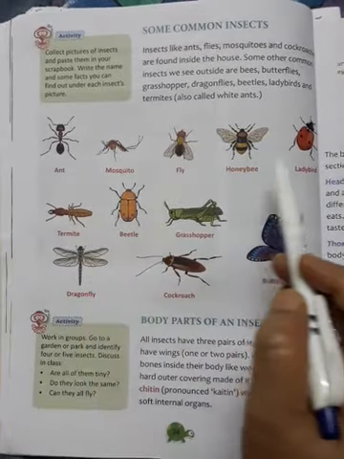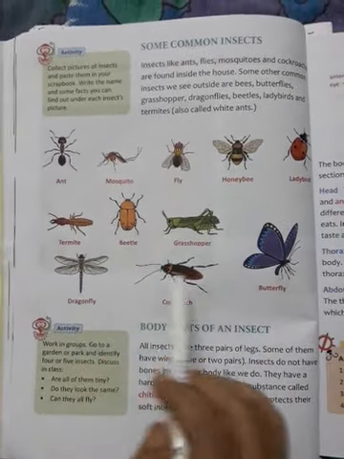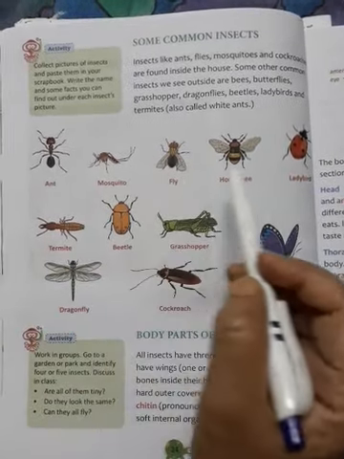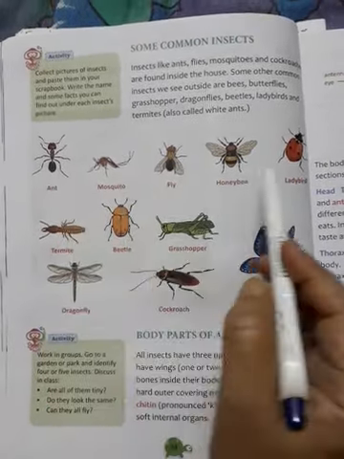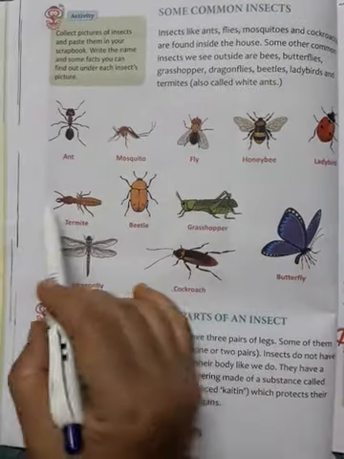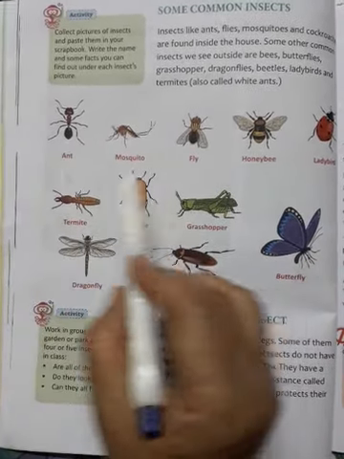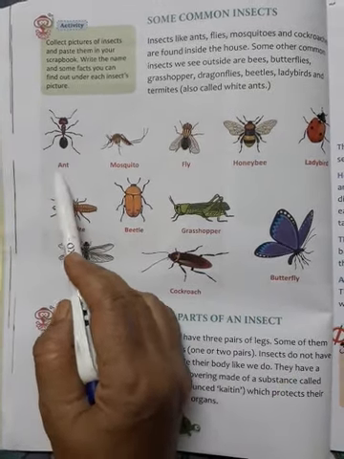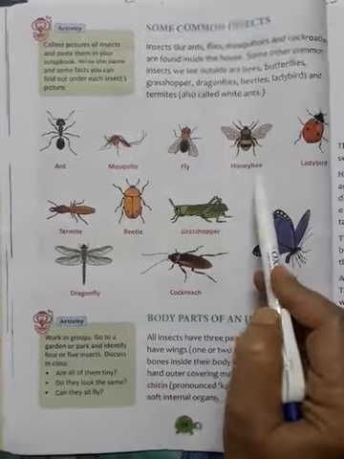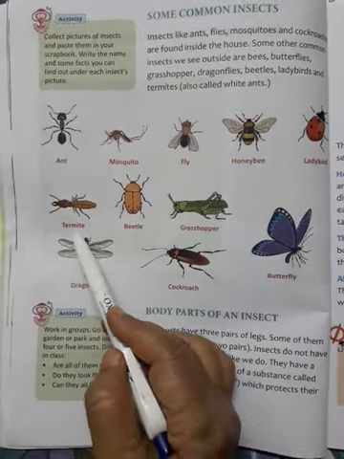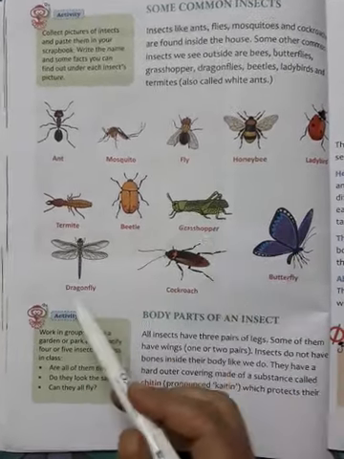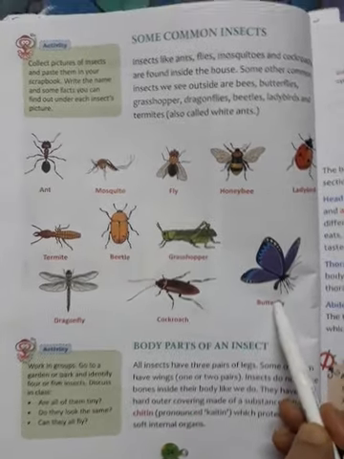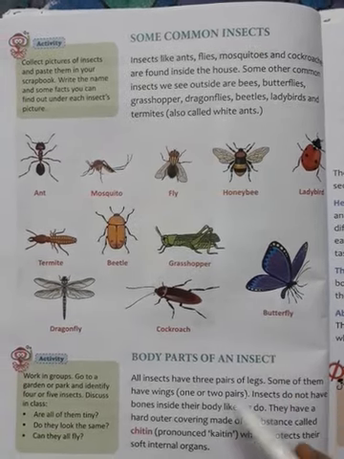All these different types of insects we have, and you might also try to draw them. If you draw a few of them, you will see they all have legs. Some of them have wings, some of them don't. So these are the various insects which we see commonly: the ant, mosquito, fly, honeybee, ladybird, termite, beetle, grasshopper, dragonfly, cockroach, and the beautiful butterfly. Till this much we have done. Next we will continue next day.